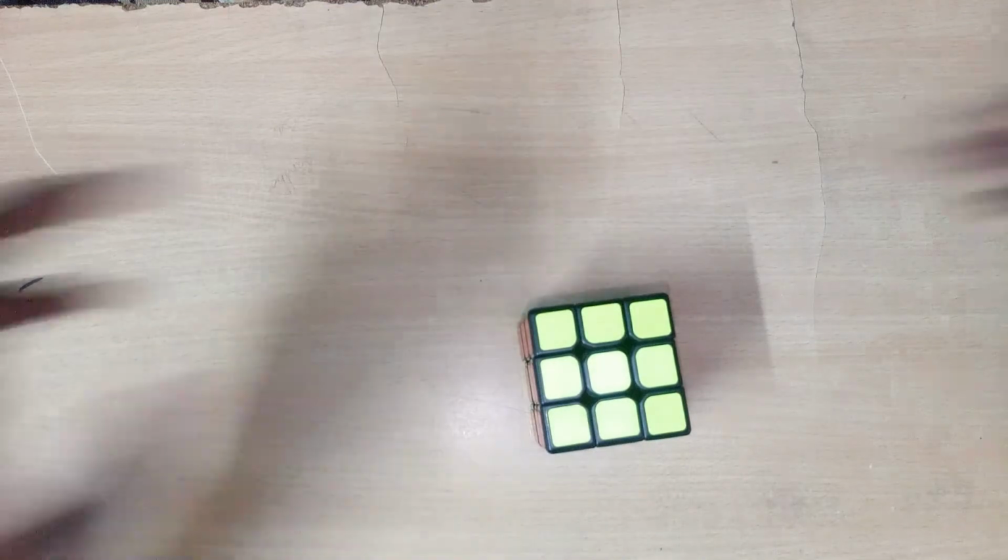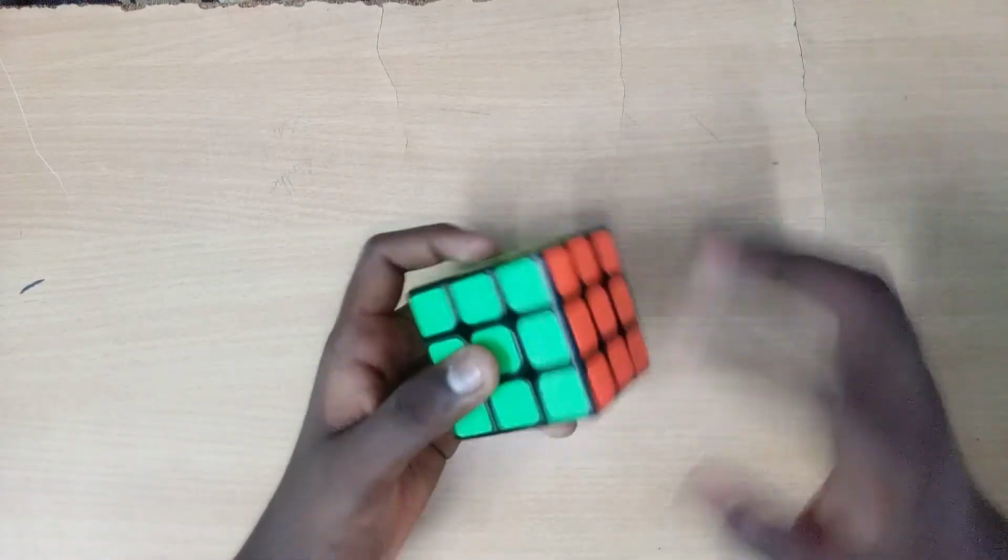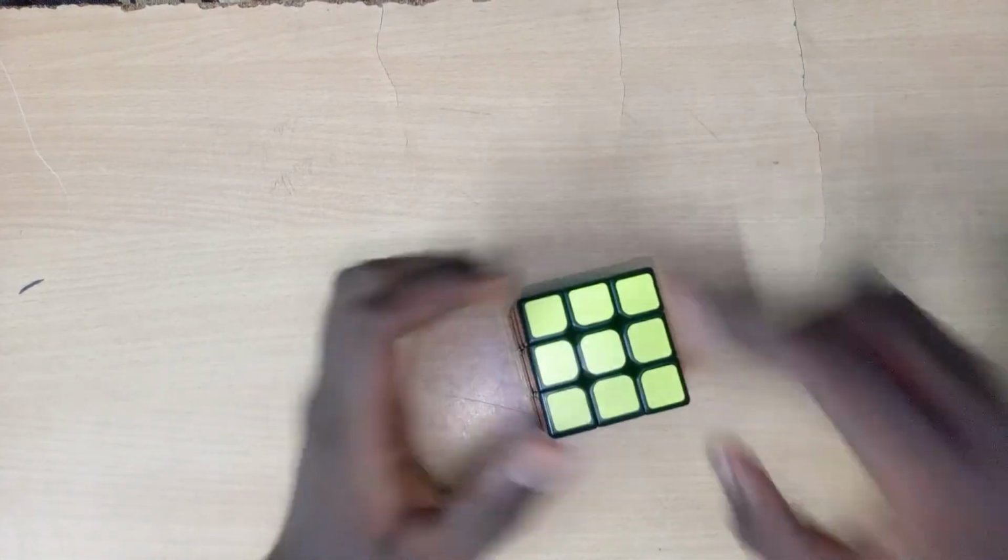Hey guys, in my next video I am going to show how to solve the first layer. Okay guys, this is the first step.